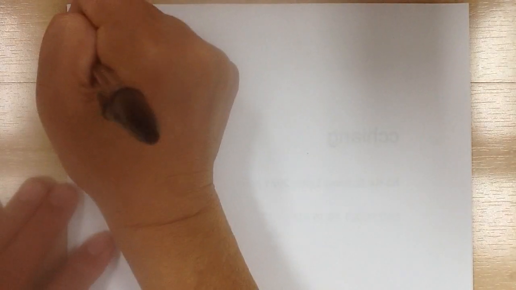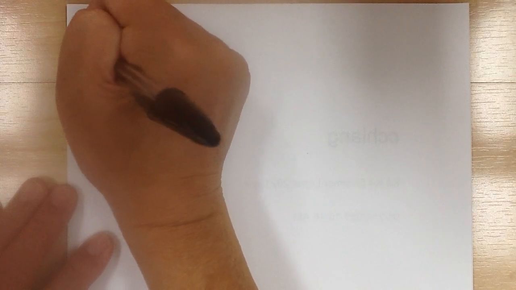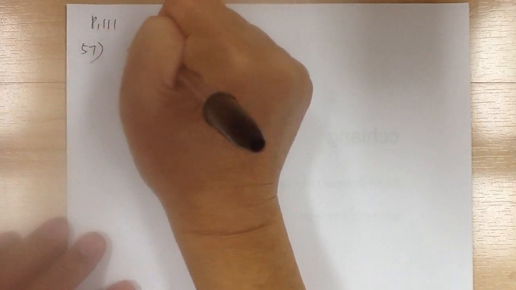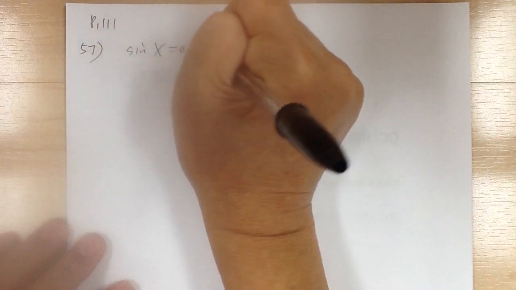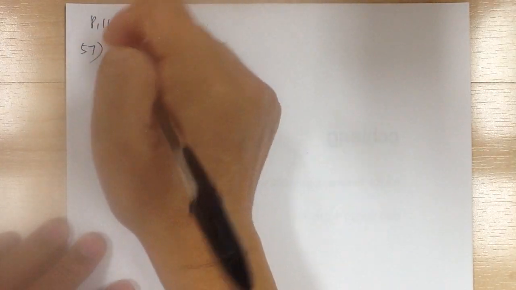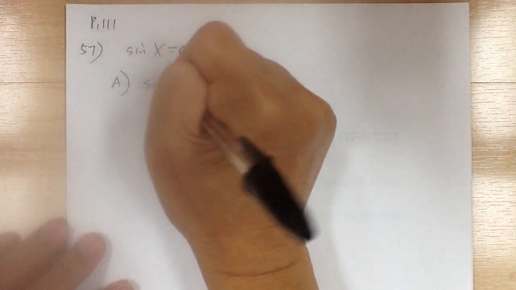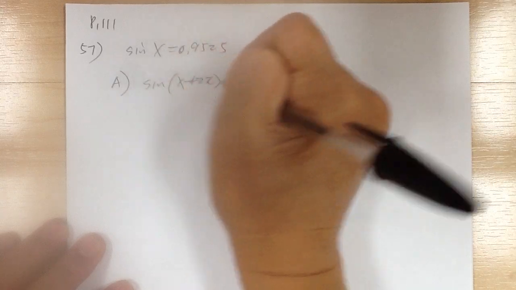Next one, number 57. So you got sine of x equal to 0.9525. Okay, so A, sine of x plus 2 pi will equal to what?